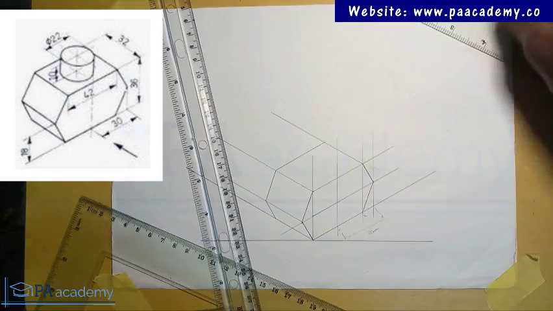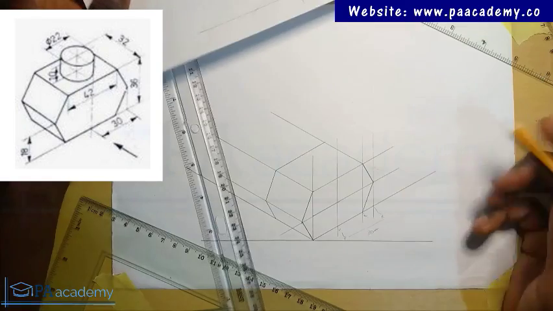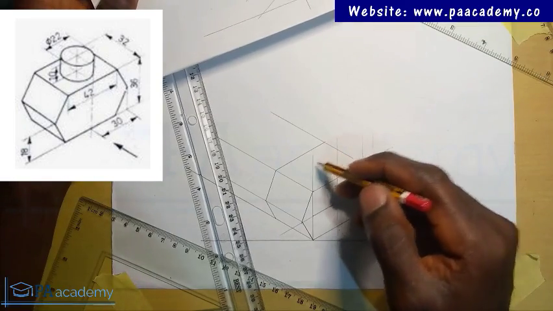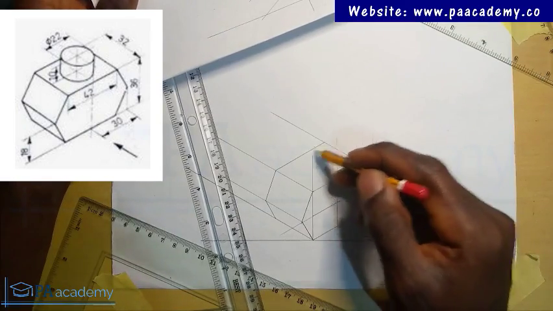Now if you look closely, you see that we've gotten the main drawing itself. So what is left now is to get the cylinder that we are having at the top somewhere here.